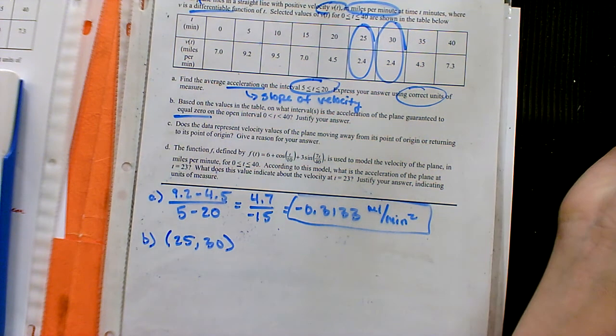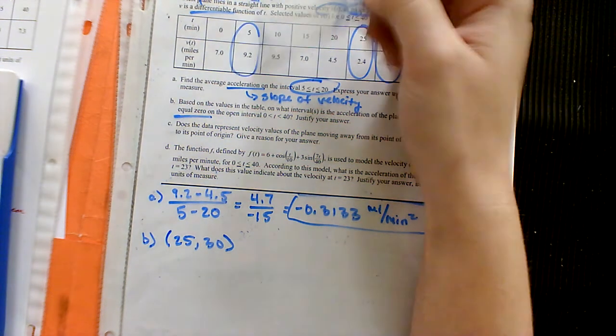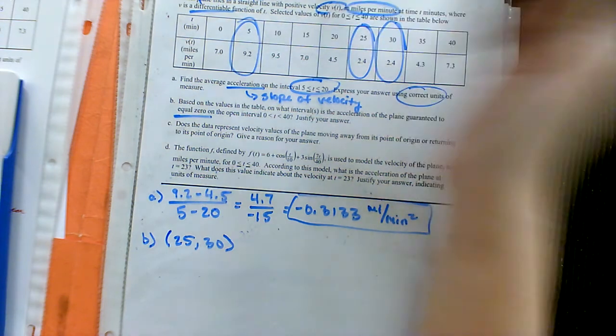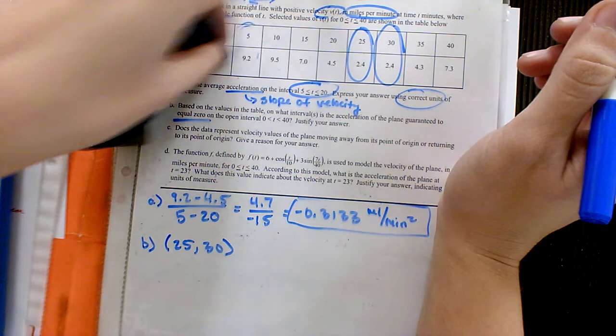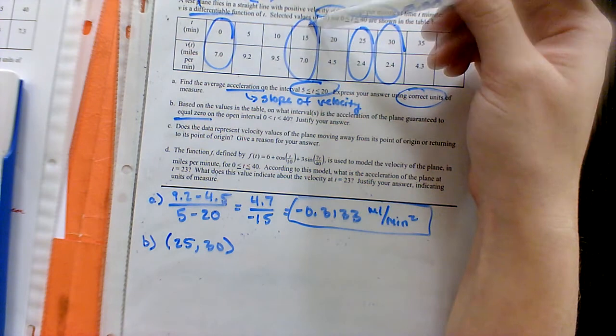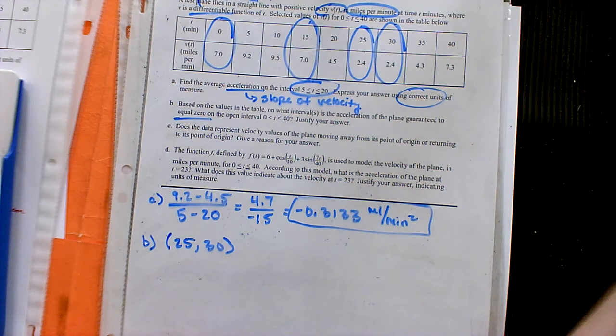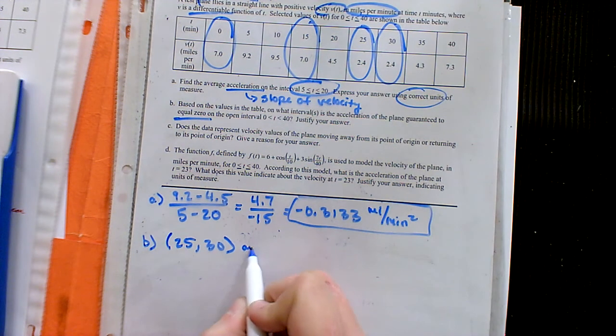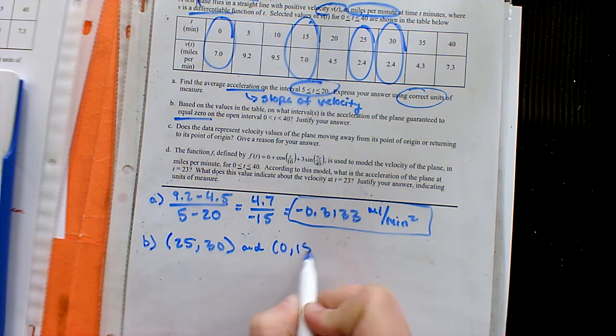Are there any other ones? 5 and 10? Ooh, not quite. They're not the same. They're close. What about 0 and 15? 7 and 7? If it's between 5 and 10, so.